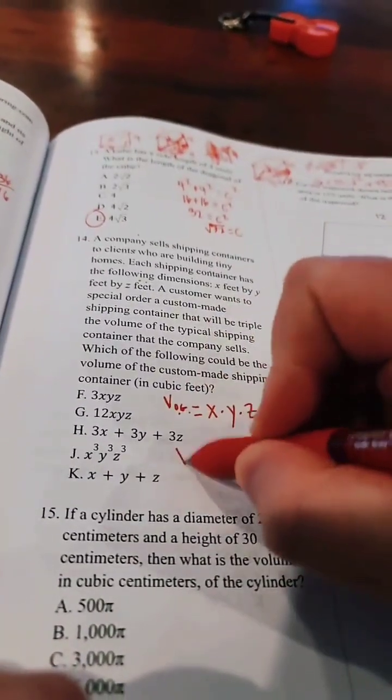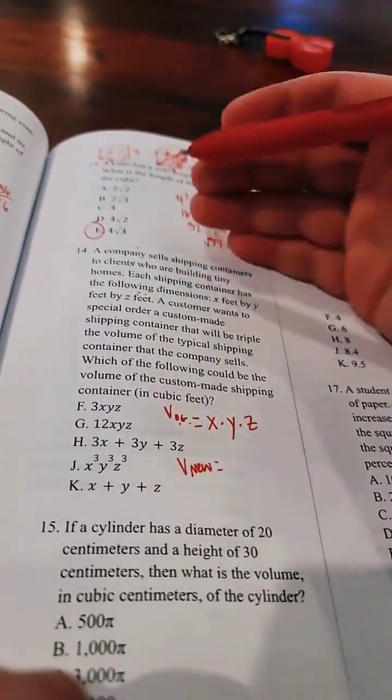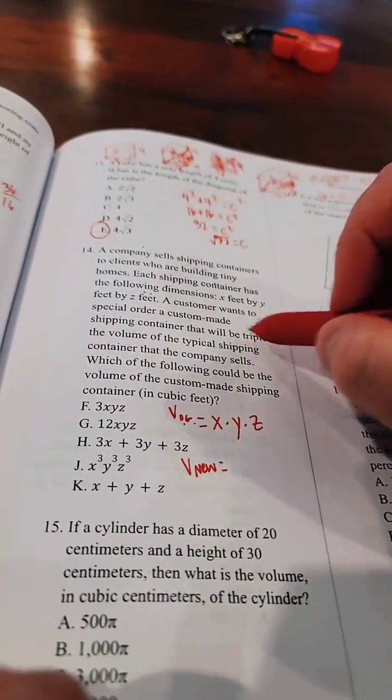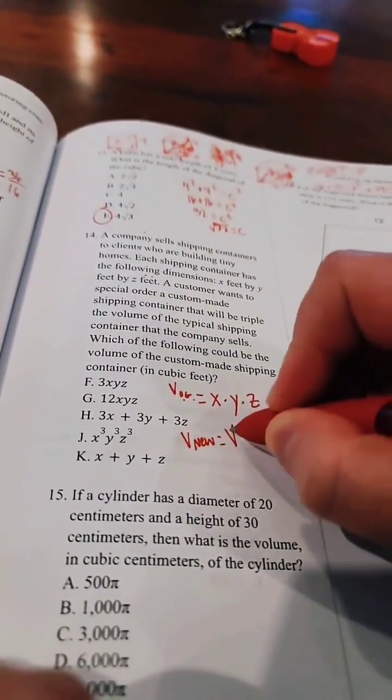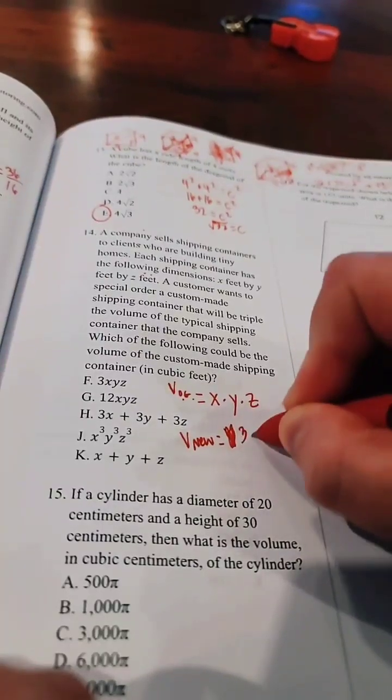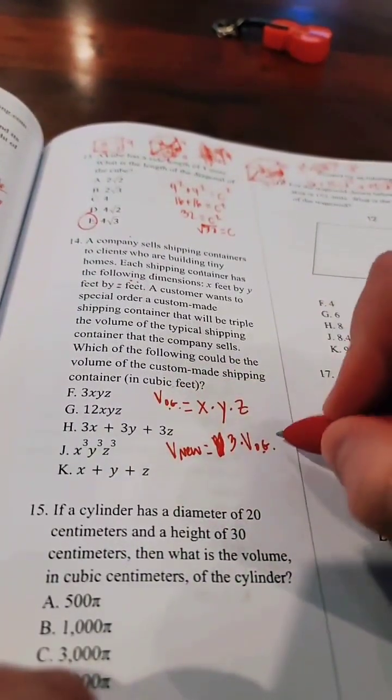And then the new volume, the situation we manipulate, where we're changing it, says that we're getting triple the volume of the original one. So we want to get triple, meaning times 3, the volume of the original container. So we want 3 times whatever the volume of the original container is.